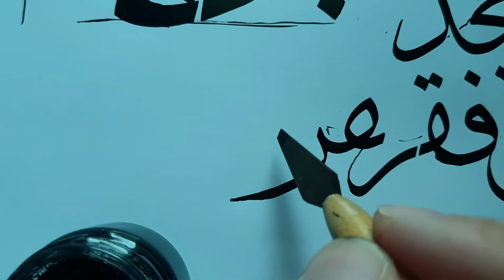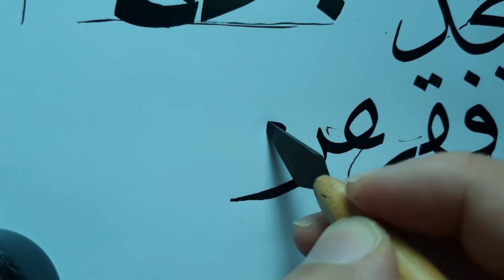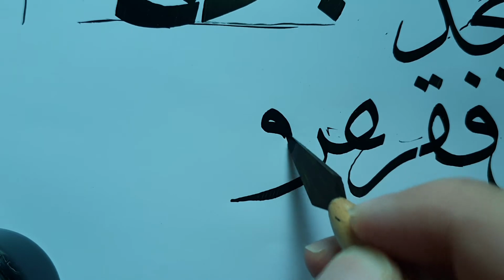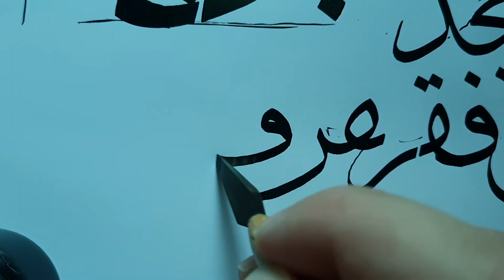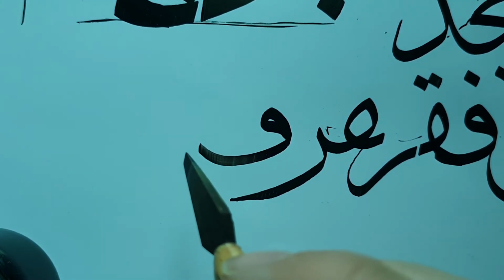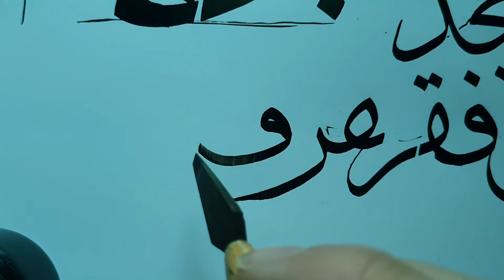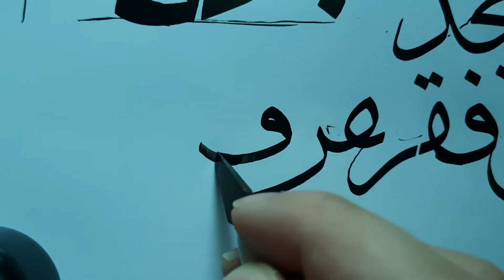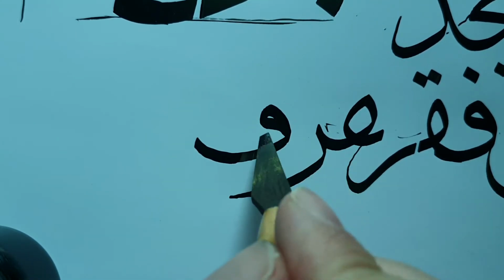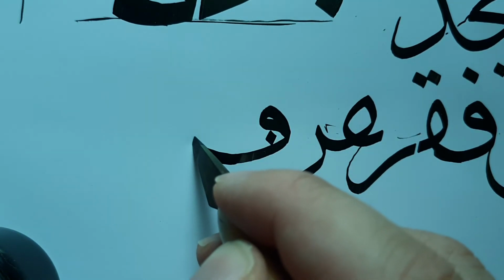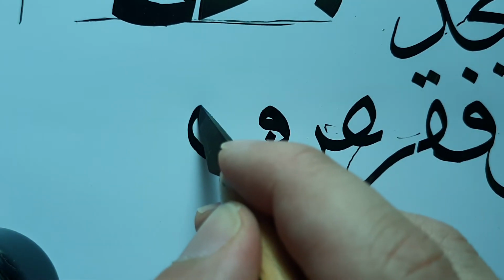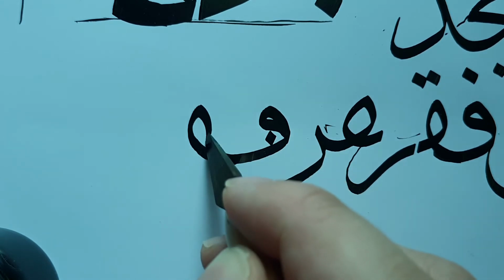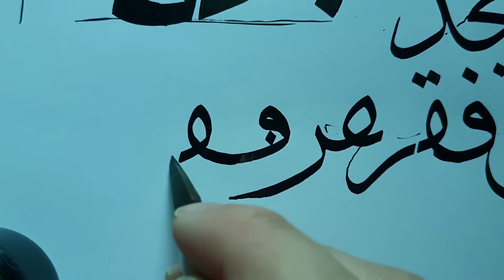Last time we spoke about the fa that elongates. If you had a fa and it was elongated, it can also be a qaf, for example, and we talked about when it comes at the beginning of a word. So even in the middle of a word, if you want it to be elongated, you could use the high one depending on the shape coming after it.